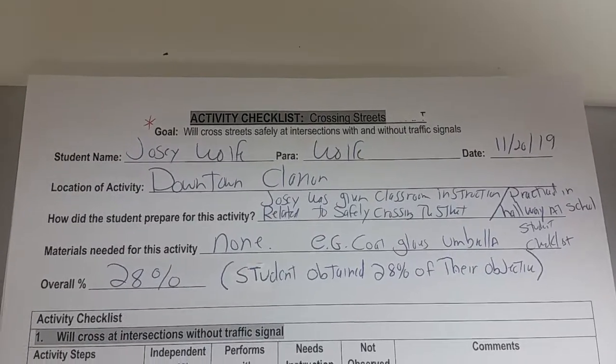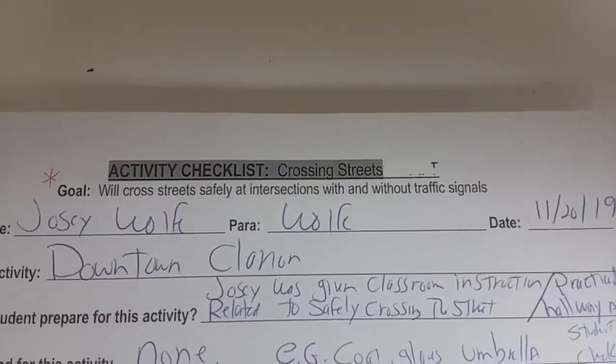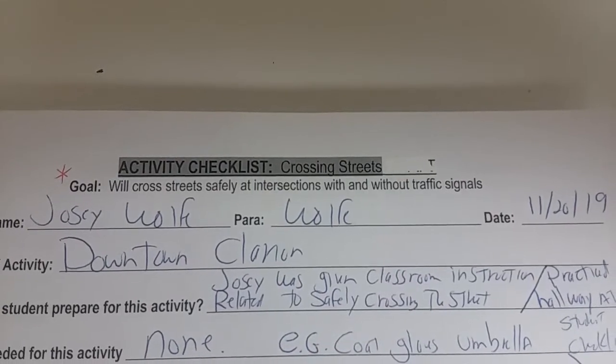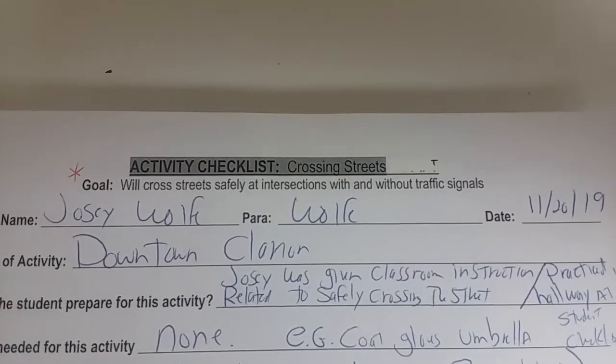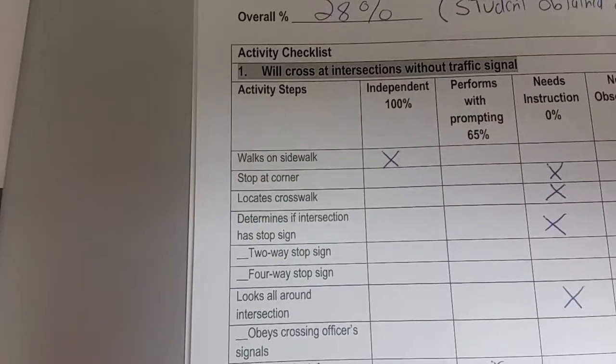Okay, here we go. So the goal is we'll cross streets safely at intersections with and without traffic signals. Okay, and it's broken down into steps down here at the bottom, the activity steps, which we'll get to later.